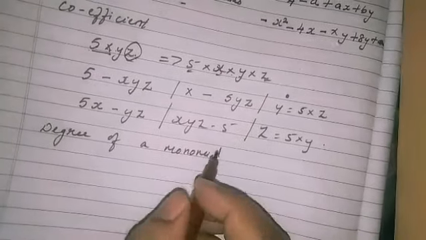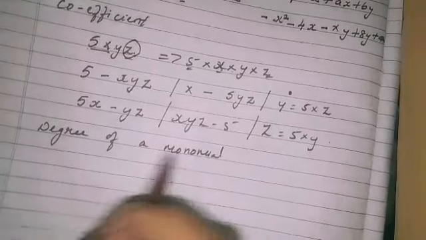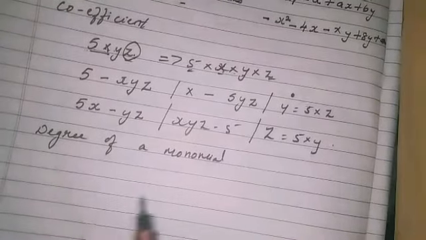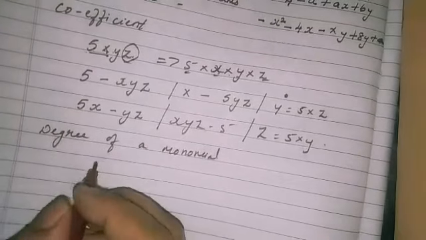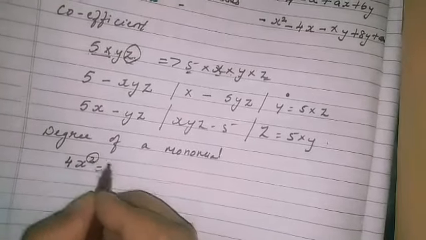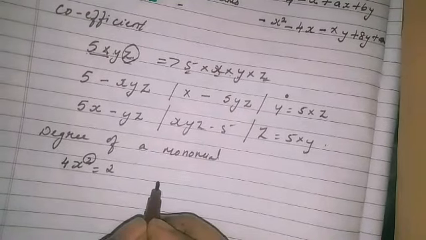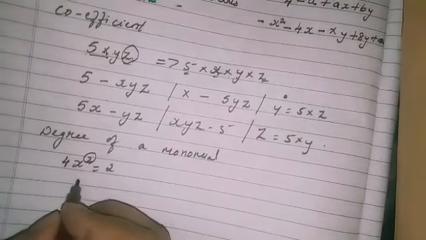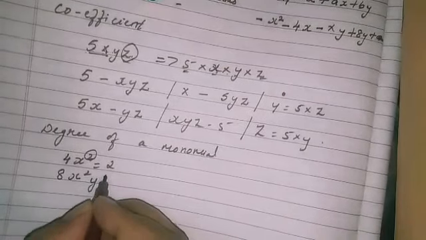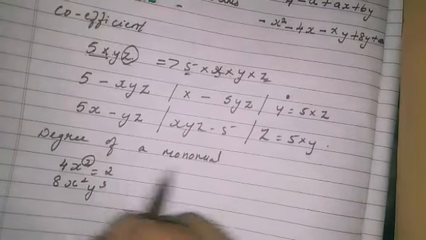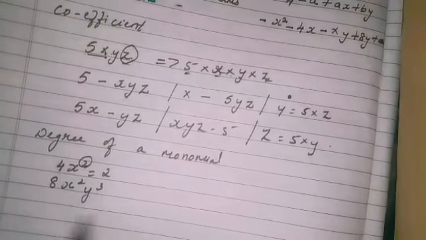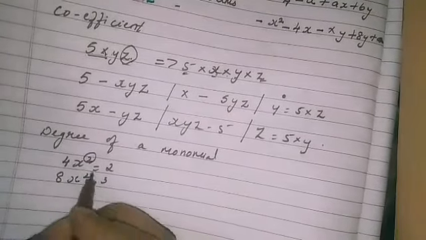So let's understand what the degree of a monomial is. The degree of a monomial is the exponent of its variable or the sum of the exponents of its variables. Let's say, for example, the degree of 4x square is going to be 2. Let me take another example: 8x square y cube. This is a monomial, which is one term, and the degrees, also called the exponents, here would be 2 and 3.